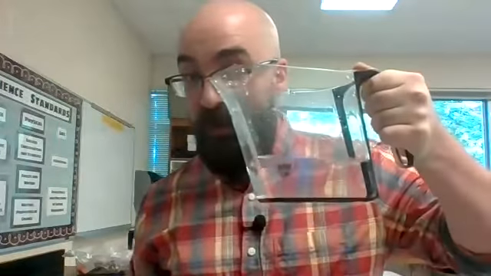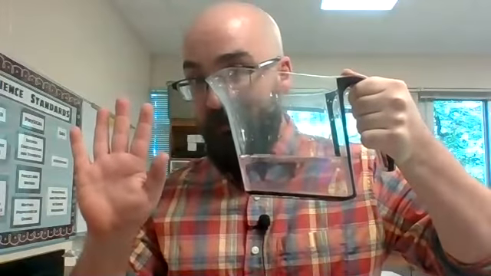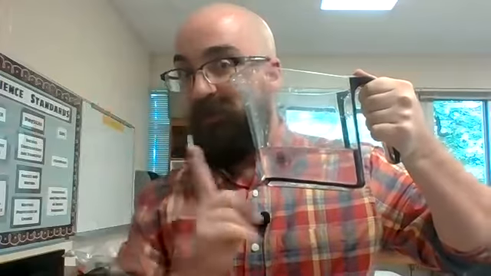So I'm using a measuring cup right now. My measuring cup measures in cups and half cups and quarter cups. If I needed a recipe that called for 1 human hand, my hand is 1.5 cups of human hand. The volume of my hand is 1.5 cups. How's that for a Halloween recipe?